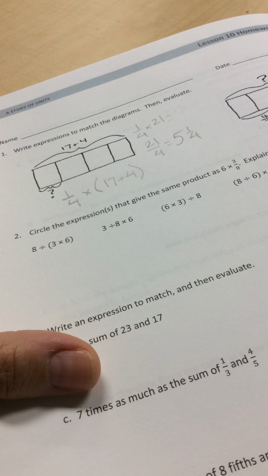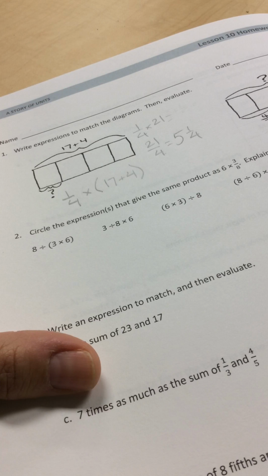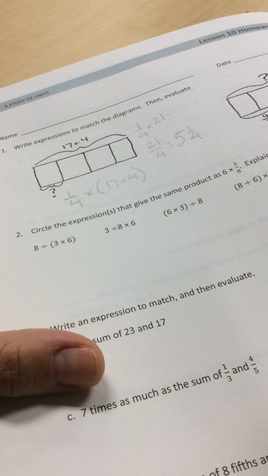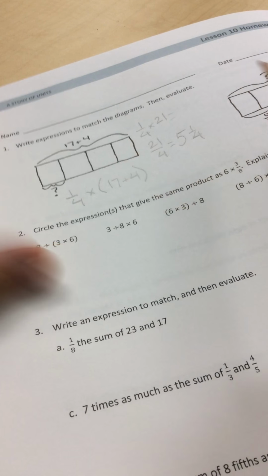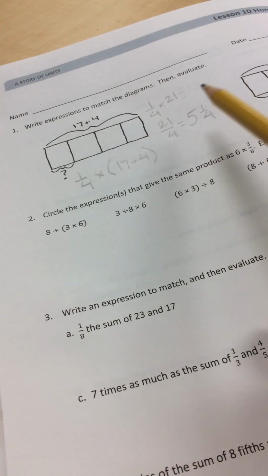This is Module 4, Lesson 10 homework. So we are going to be building expressions from tape diagrams, from words, and then comparing them as well. So for number 1, I've actually already done it here for this one.